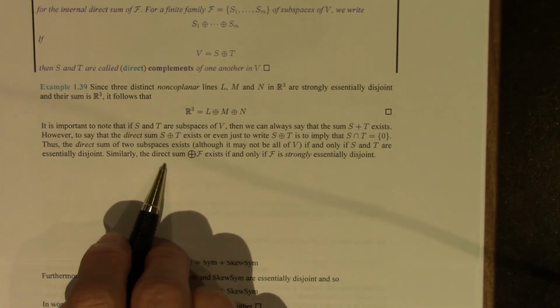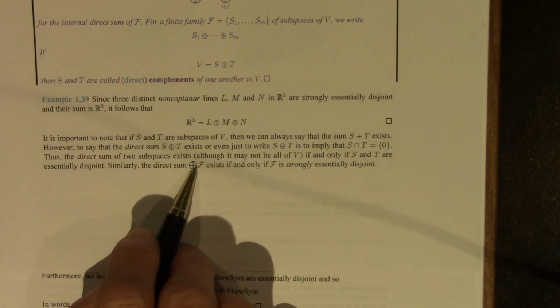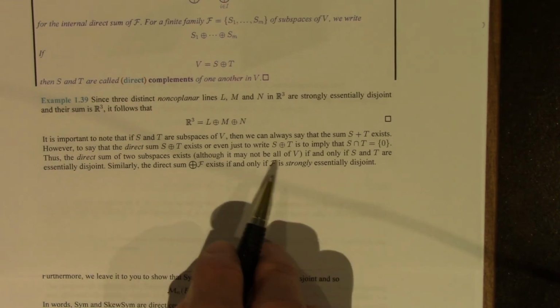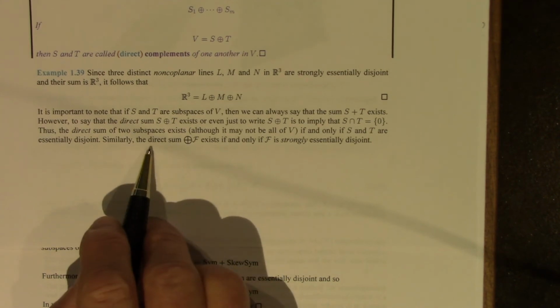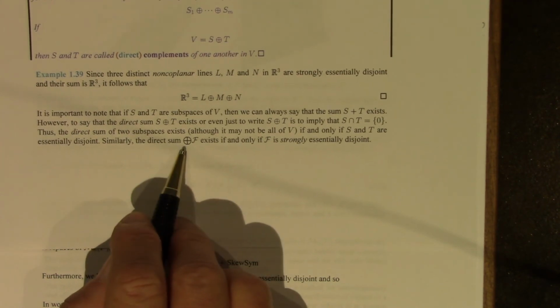The direct sum of two subspaces exists, even if it's not all of V, if and only if S and T are essentially disjoint. And more generally, the direct sum of any family exists if and only if F is strongly essentially disjoint. So when you write this, or you use the term direct sum, you are implicitly implying that the family is strongly essentially disjoint.